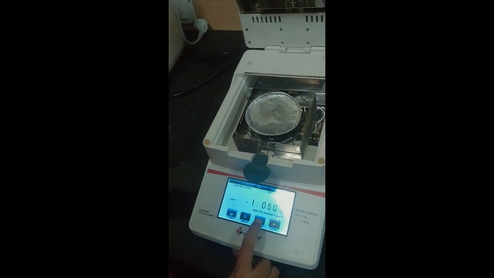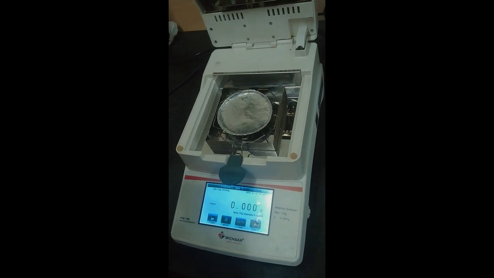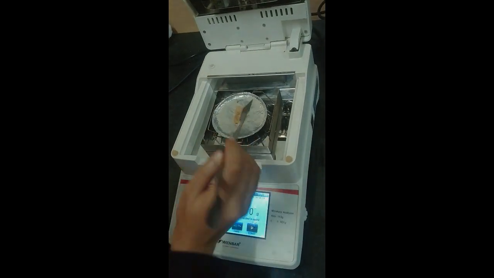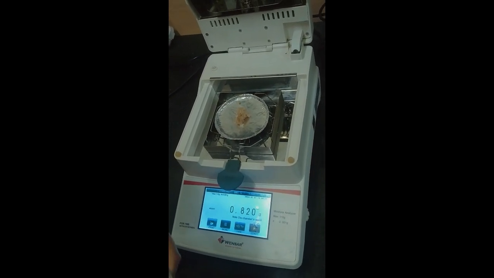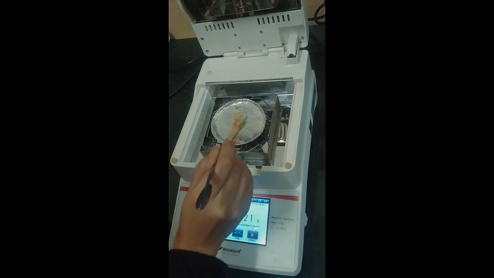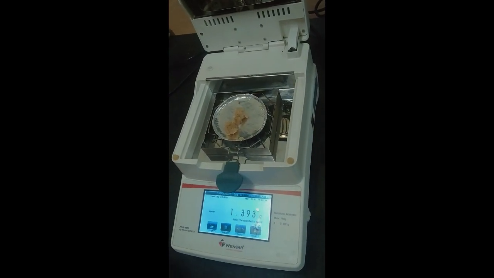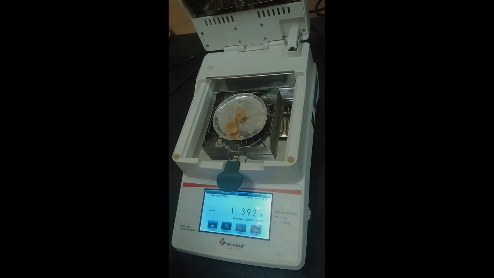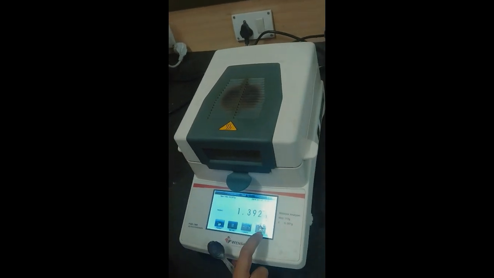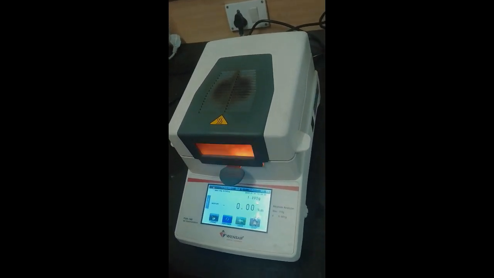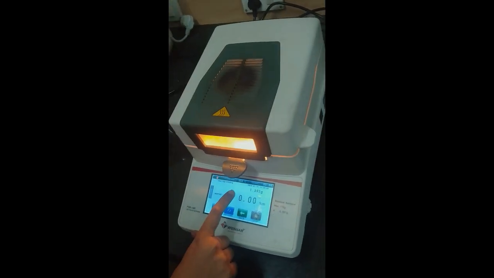First tare it. Yeah, now it's tared. It's more than 1 gram, so now we can start the experiment. We'll close this now and then press start. You can see the temperature is now gradually increasing.